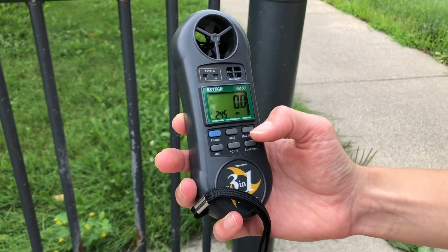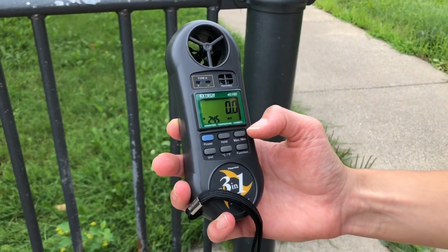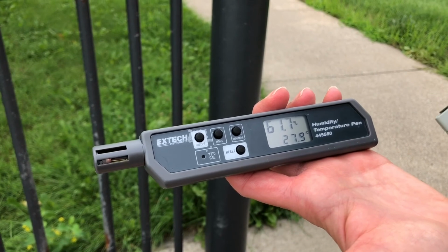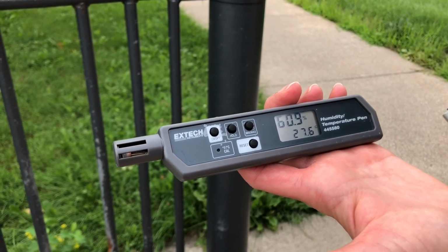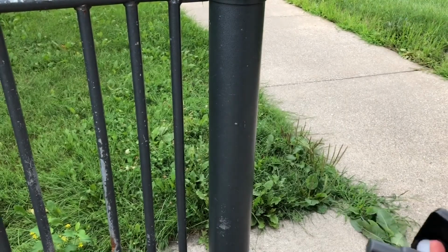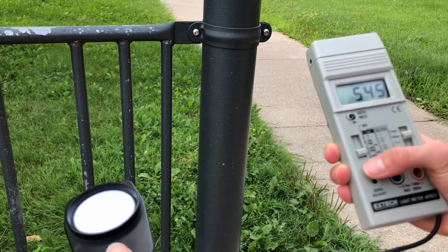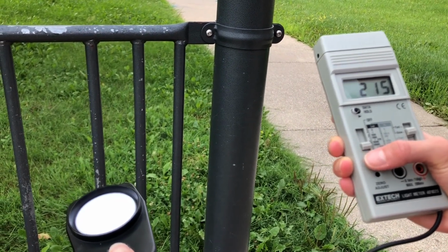It is spinning, but at a negligible amount of spin in this case. The humidity on the pen is just over 60%, and the temperature is about 28 degrees Celsius. And lastly, because we are outside, this is just over 20,000 lux.